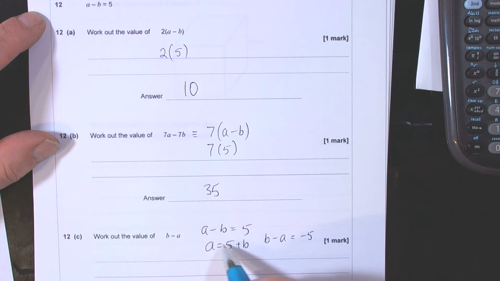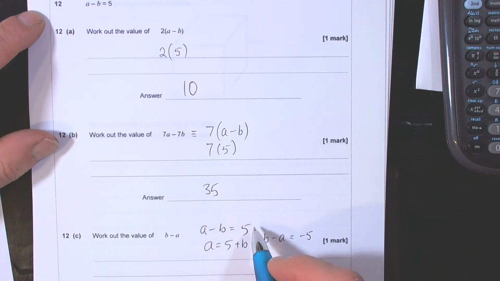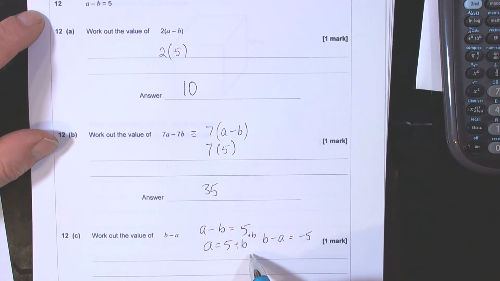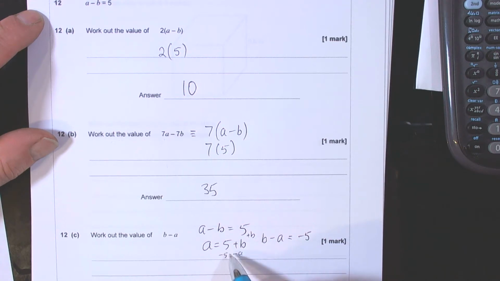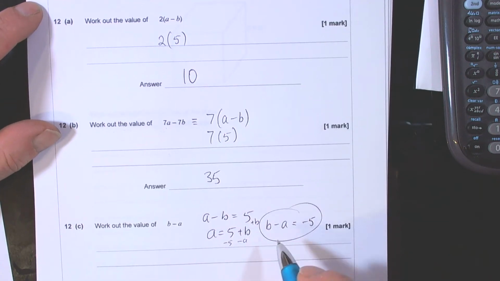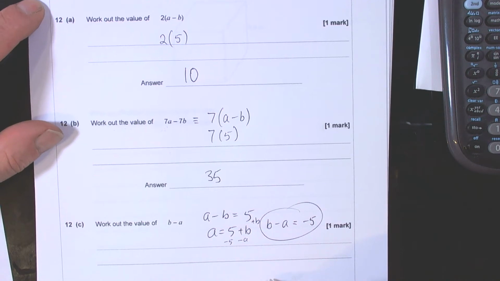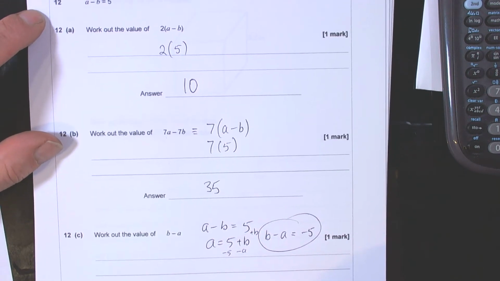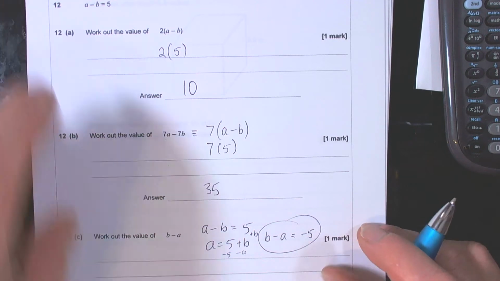So basically we just swap this about to make it B minus A. So the B went across by adding, so we added B, and then we took away A, and we took away 5 from both sides. That's why we ended up with that. So B minus A is equal to negative 5.